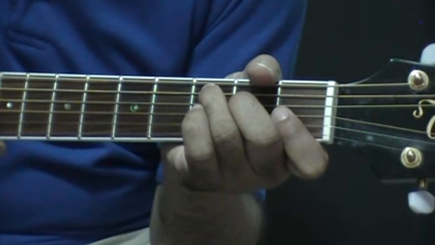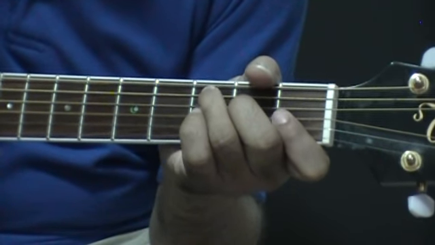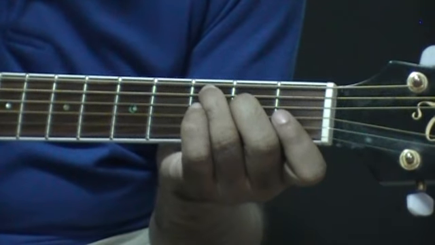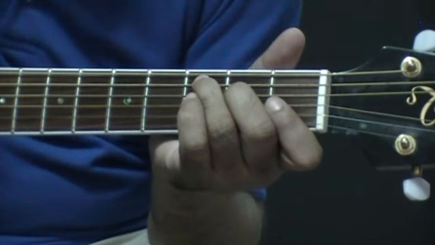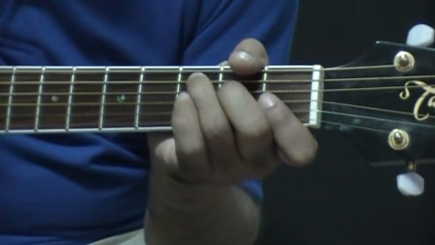Just make sure that you mute the first and the sixth string by lightly touching the first string with your first finger and not fretting it, and using your thumb to touch the sixth string.